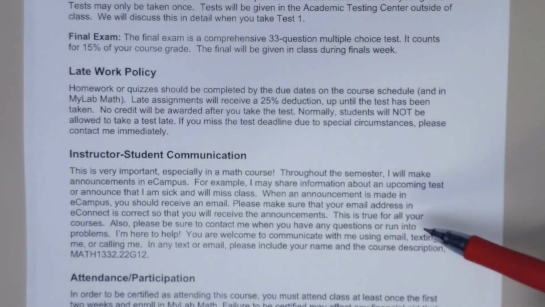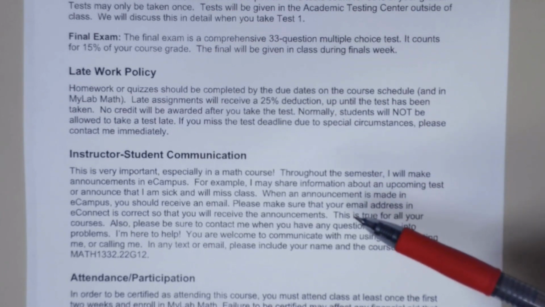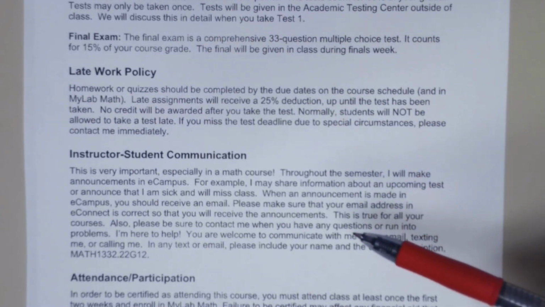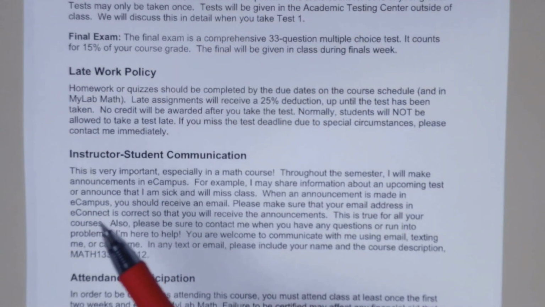As far as communication's concerned, you'll see announcements in eCampus, and whenever I send out an announcement, it'll go to your email. So it's important that you're getting those emails. So if you're not getting those emails, you're going to want to check your email in eConnect and make sure that that's correct. Also, if you can connect it so that your emails come directly to your smartphone, if you have a smartphone, that makes it a lot easier.